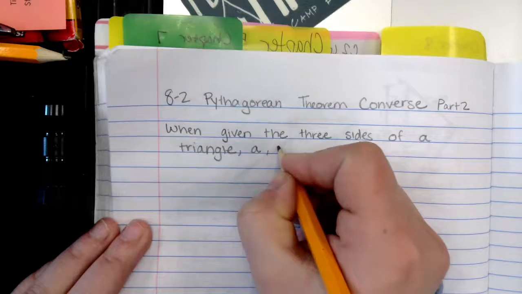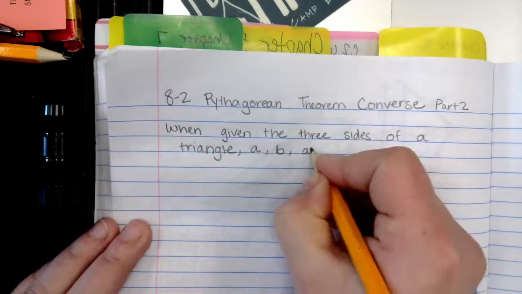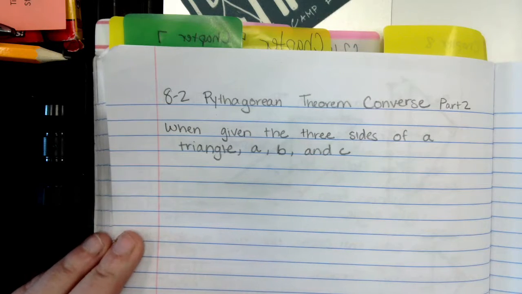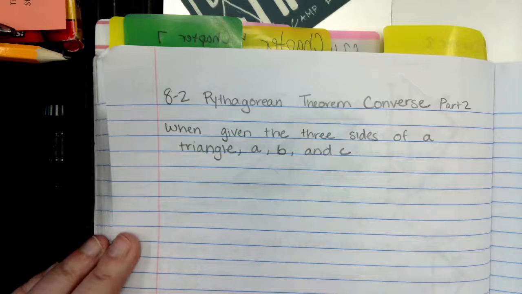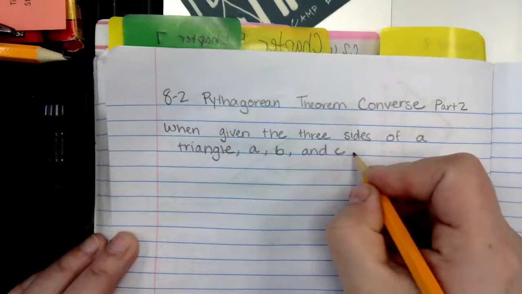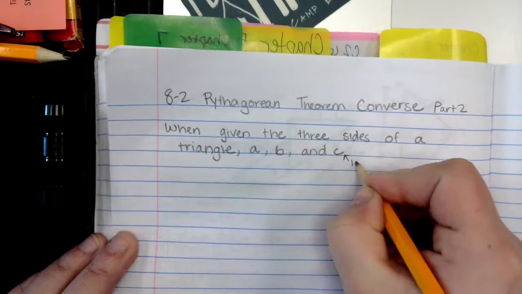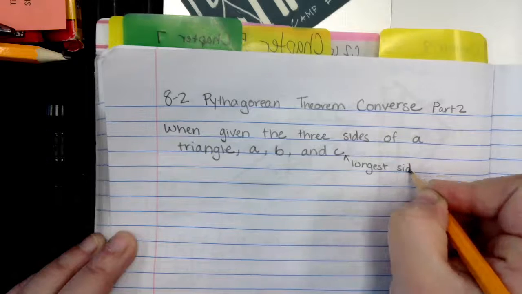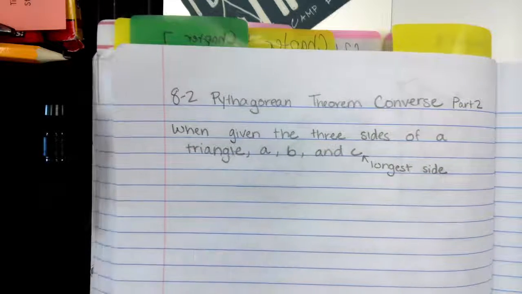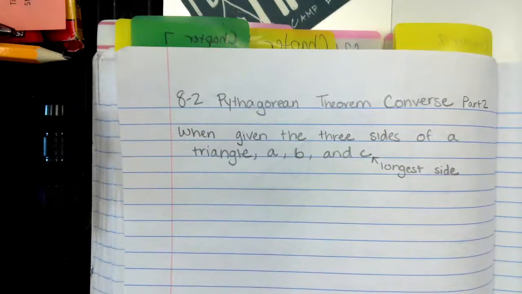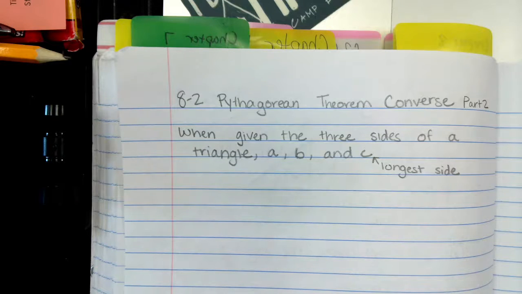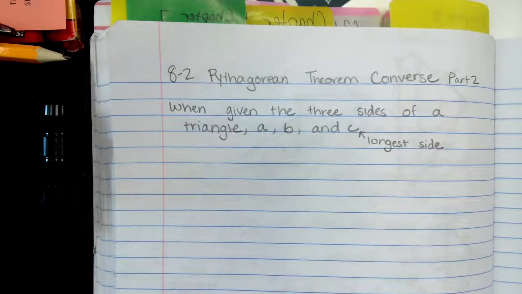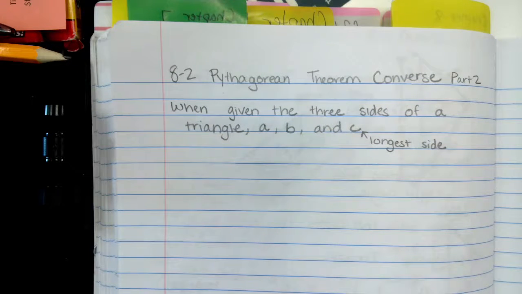A, B, and C. And C is going to be the longest side. There are 3 types of triangles we can deal with, right? We just talked about that in our warm-up.